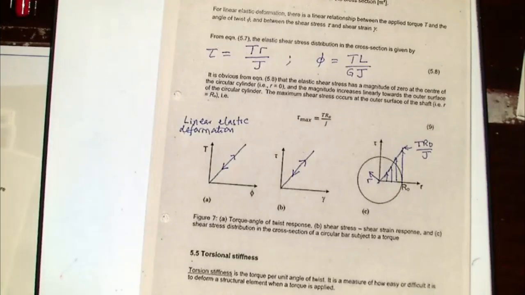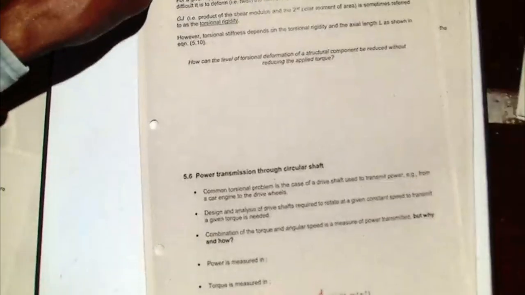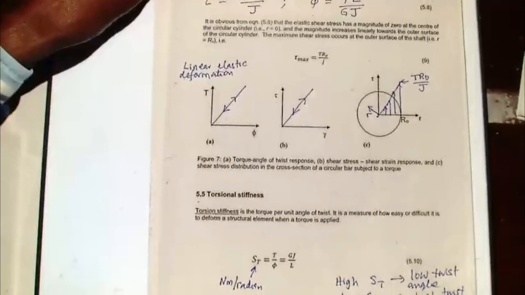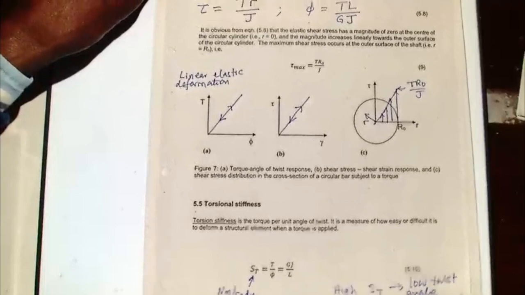So before, sorry, which one? Yeah. So high S, could you put it down a little bit?